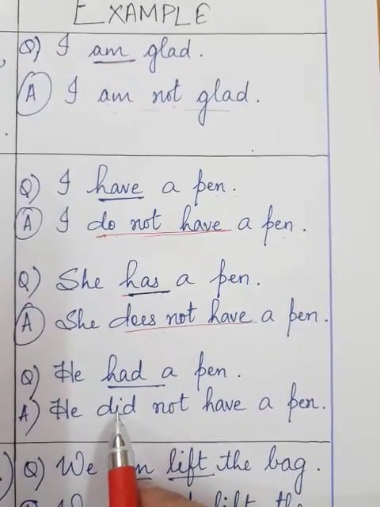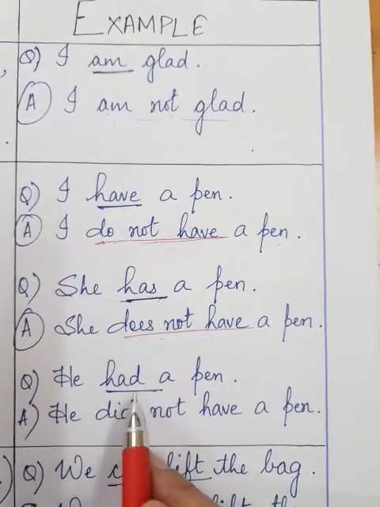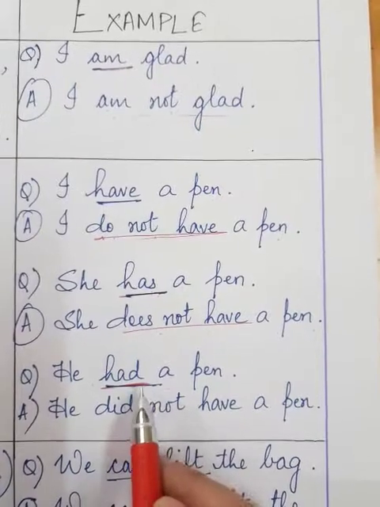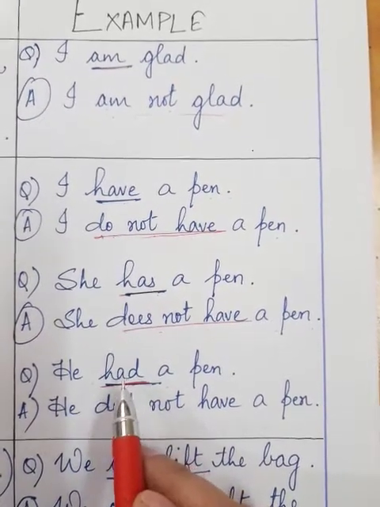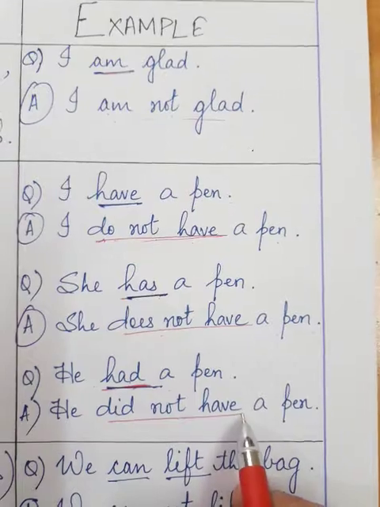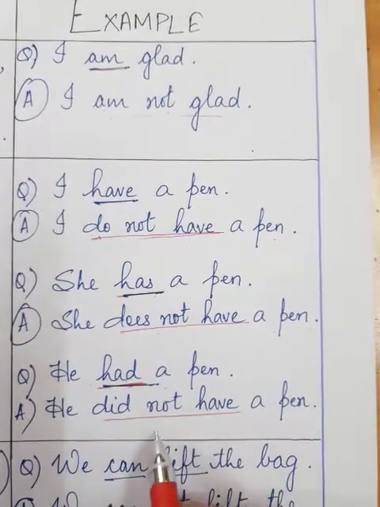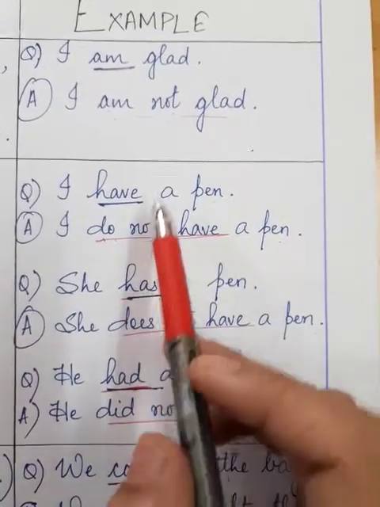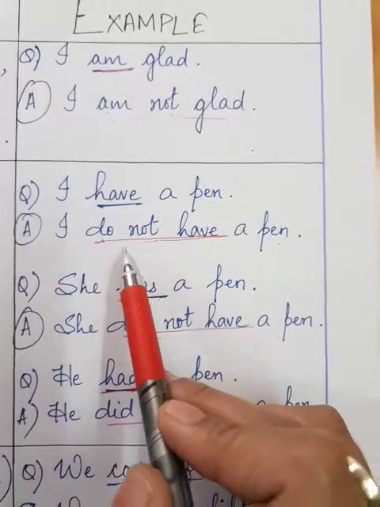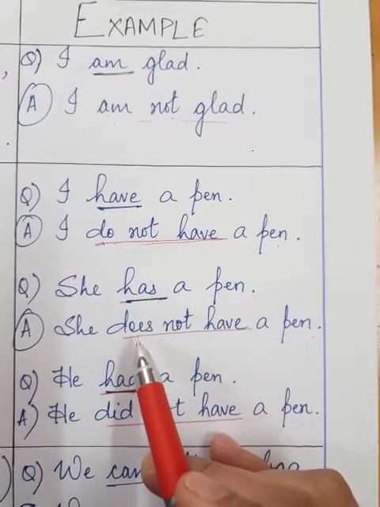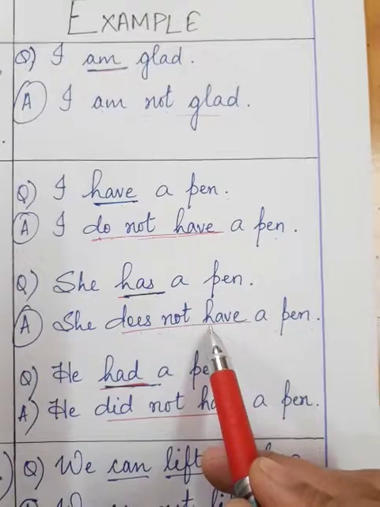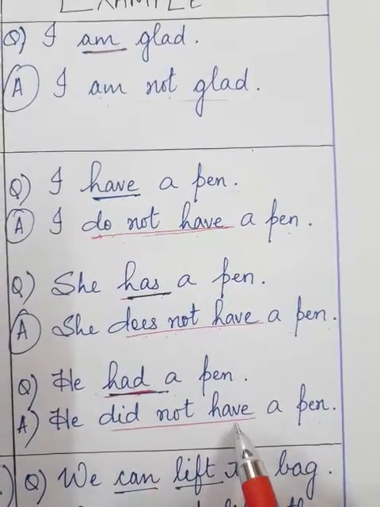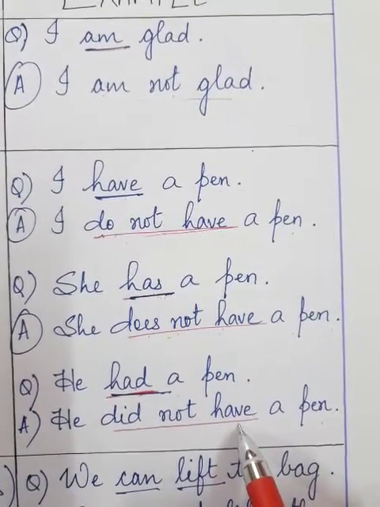Example number 3 for the second rule. He had a pen. Here the verb is had. And according to the rule, we have to change had to did not have. Okay. So our answer will be, he did not have a pen. So once again, let us revise. Have changes to do not have. Has changes to does not have. And had changes to did not have. I hope the second rule is clear.